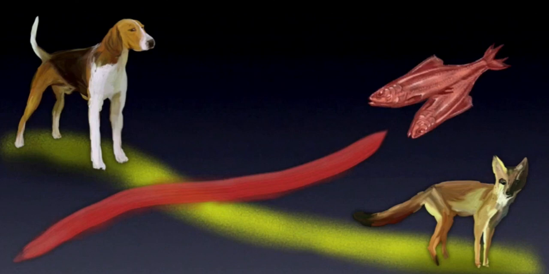When the dogs hit the herring trail, they'll be distracted by the smell, and some will be inclined to follow the herring trail instead. So the trainers try to get the dogs to stay on the fox trail and resist the urge to follow the herring.